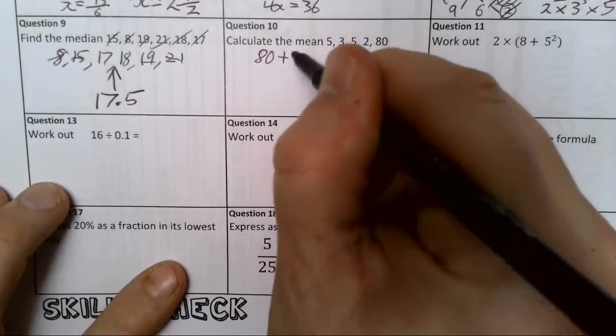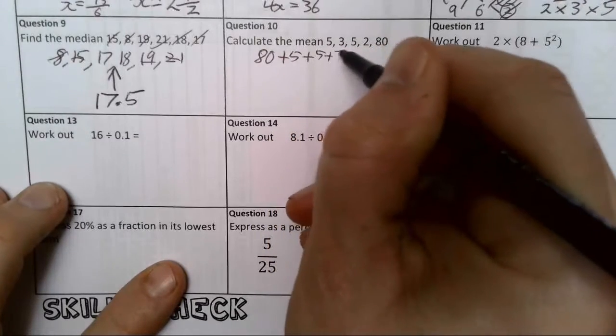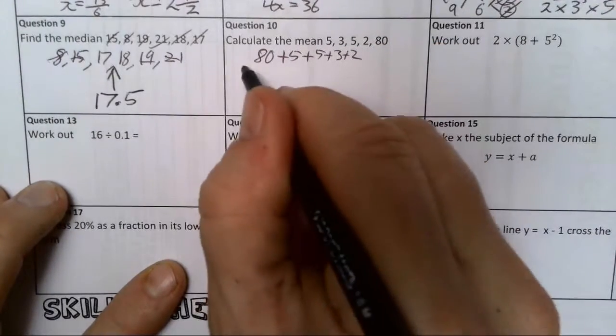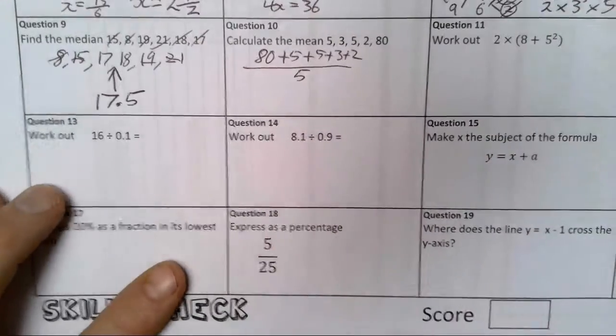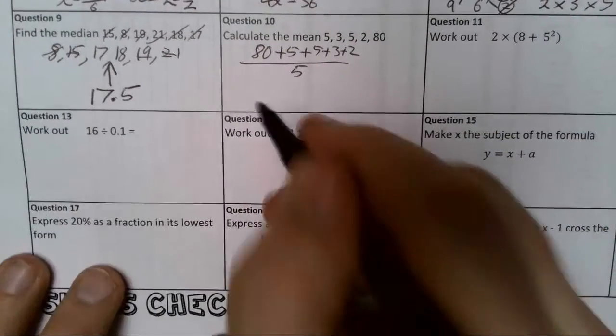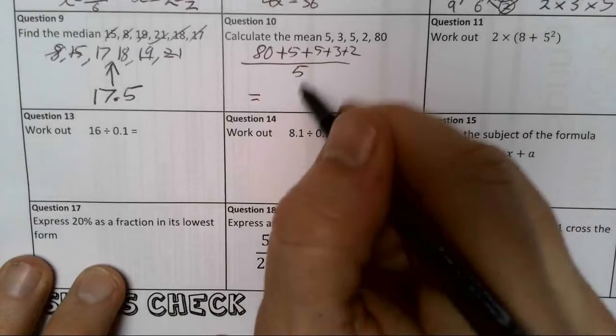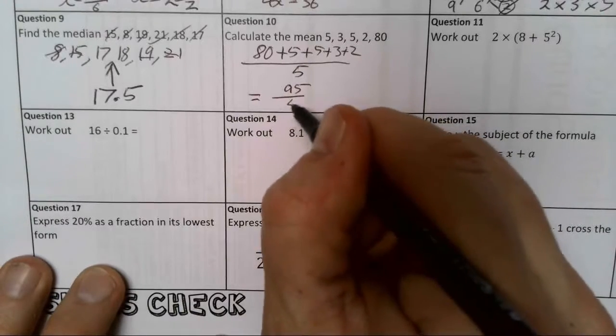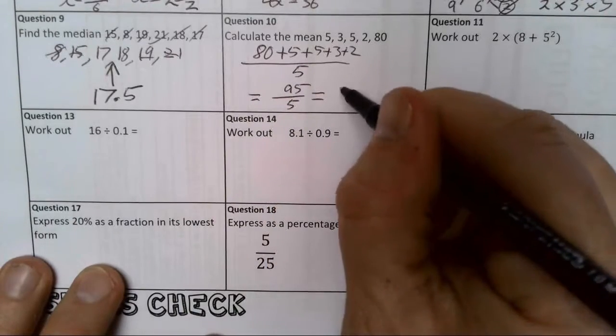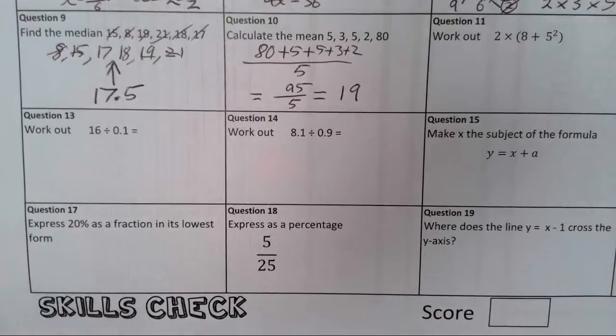So I'm going to add these up. I got 80 plus 5 plus 5 plus 3 plus 2. Divide it by how many numbers there are. There are 5 numbers here. So that's going to give me 80, 90, 95 divided by 5, which is going to give me 19.